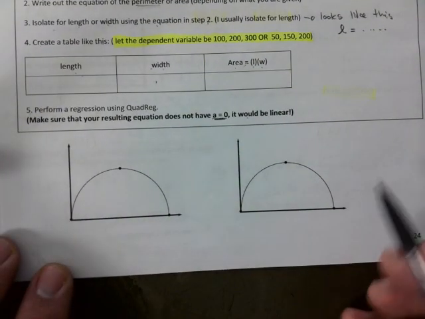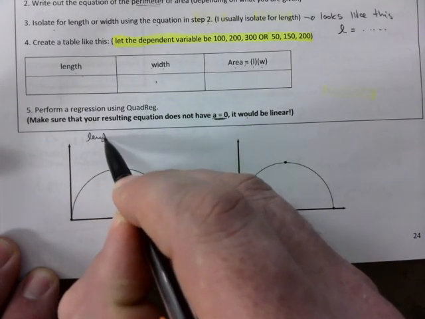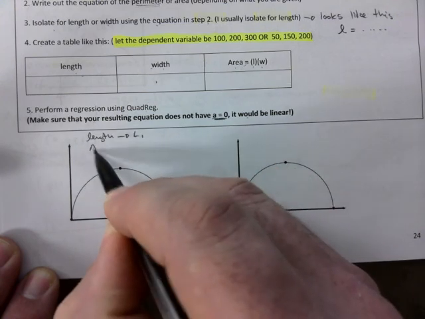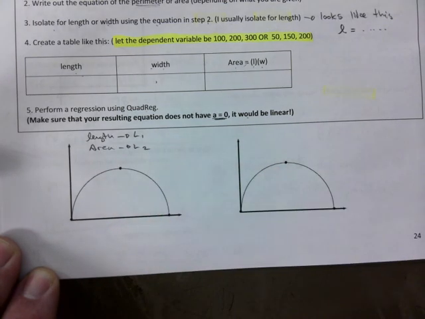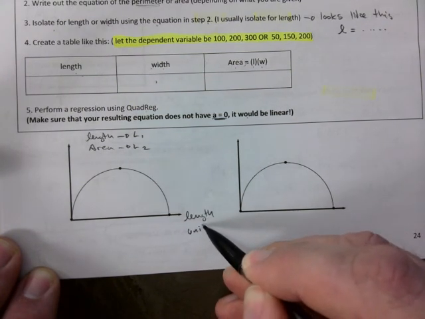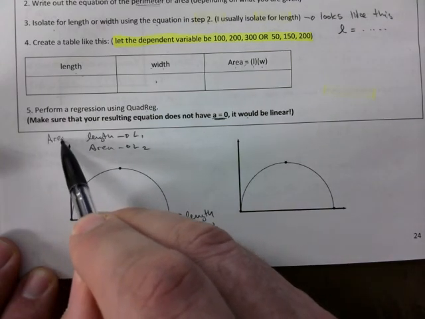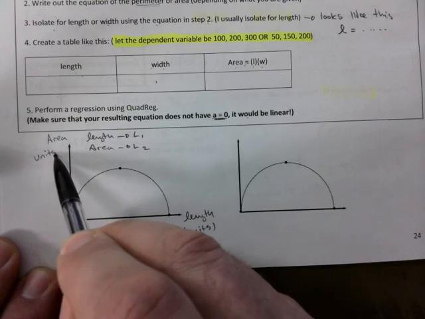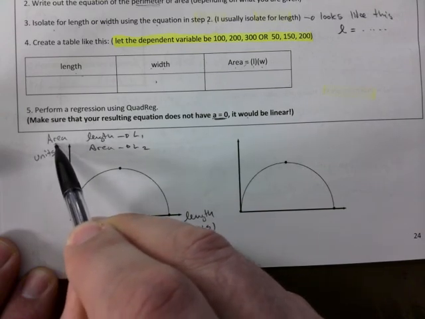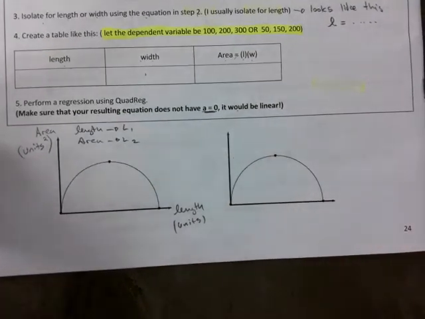What are these two graphs here for? If you put length into L1 and area into L2, okay, then obviously this would be length, units, could be feet, yards, meters, you name it. And this would be the area. It'd be units. What's so special about units when it's area? It's units squared, right? Let me zoom into that a little bit.